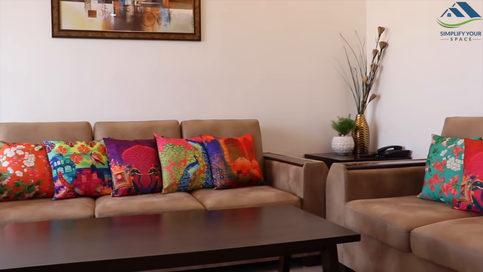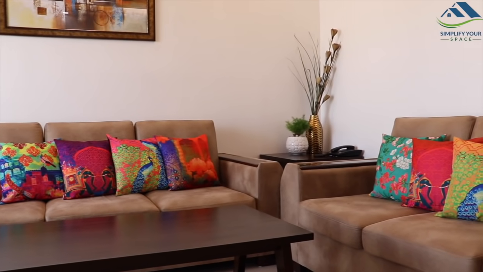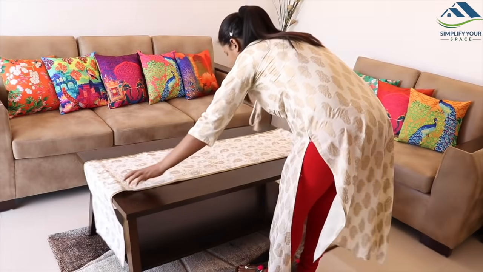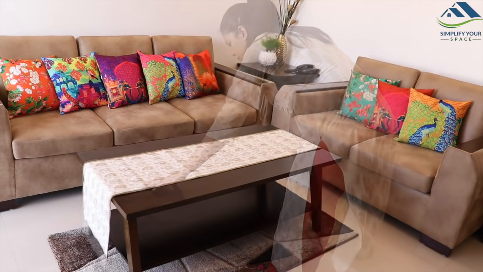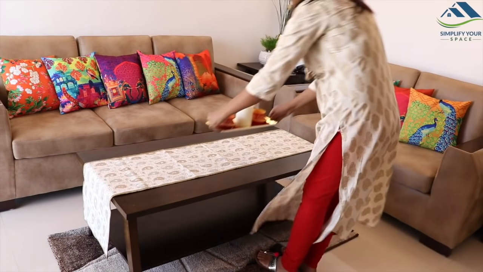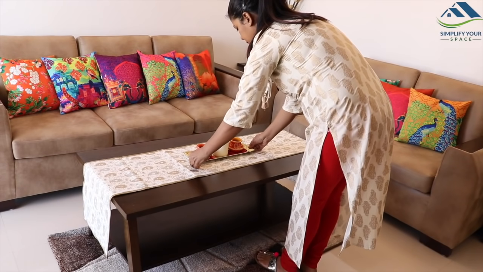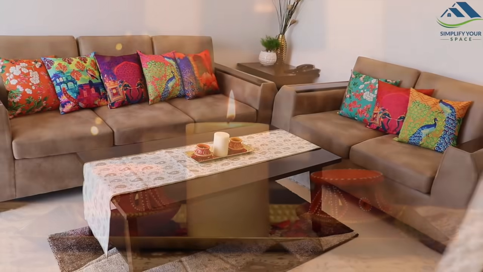So while Diwali is some days away, I'm going to show you my decoration plan for that day. To decorate and beautify further, I plan to change the cushion covers to vibrant festival colors. On the center table, I would add a runner. To improve its look further, I have planned to keep a brass tray with a candle in the middle, flanked by 2 diyas with a sprinkle of rose petals.